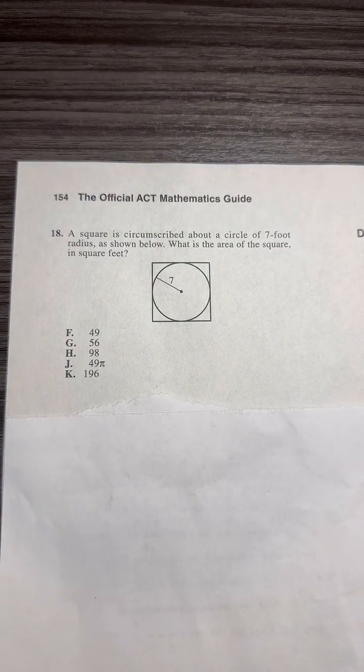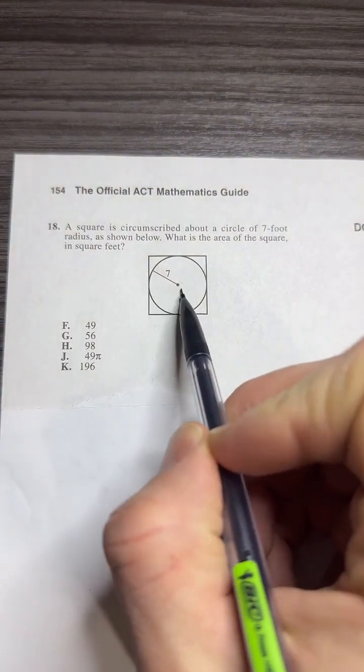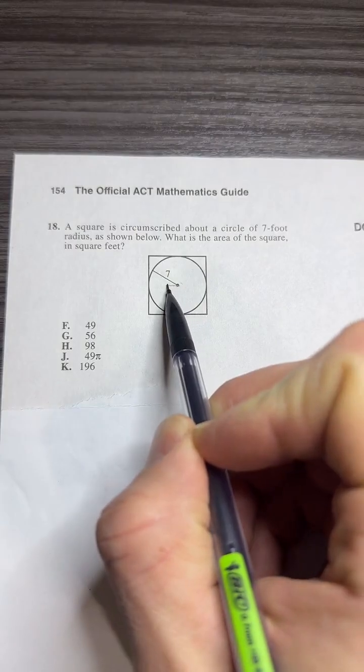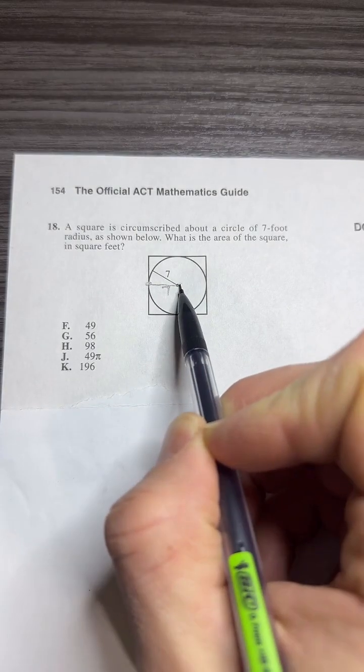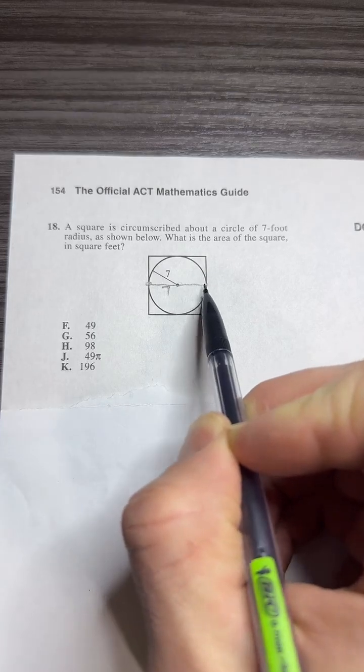A square is circumscribed about a circle of 7-foot radius. What is the area of the square? Now, they put this here on purpose. It would be advantageous for you if they placed it here. This is 7 as well. This is a radius, so this is 7 as well.